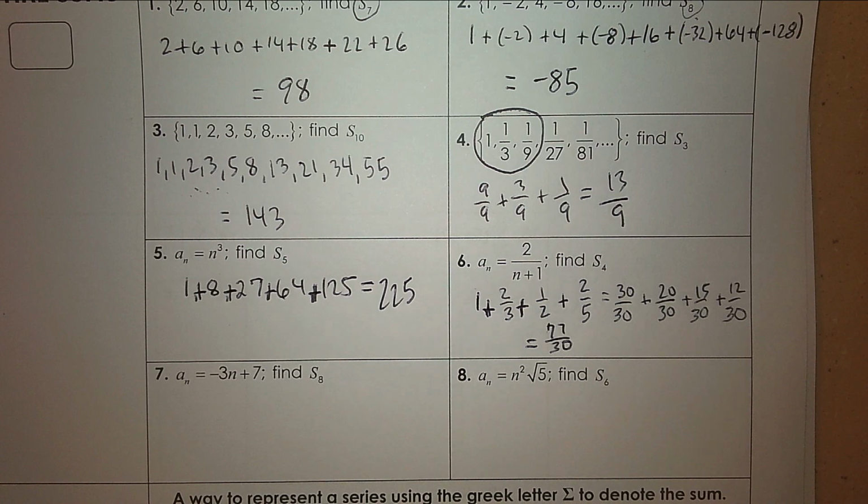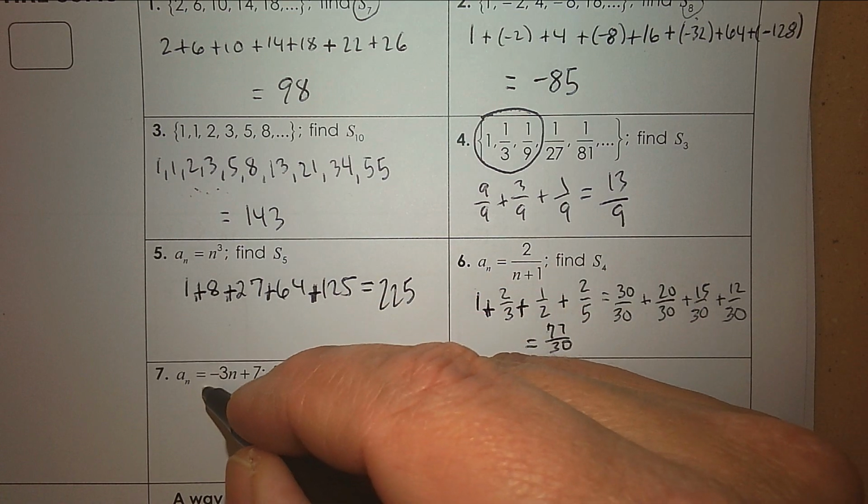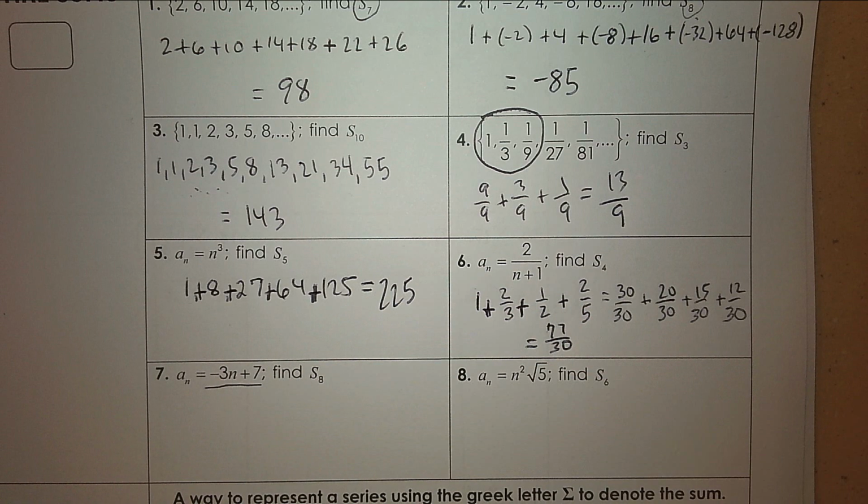Number 7, you're given a rule. Do you know what type of rule this is? We have a name for it, and it's called arithmetic. And why do I know it's arithmetic? Because the rule is linear. And a linear rule means it's arithmetic. How do I know it's linear? Because the degree, the exponent on the variable, is 1. And when the exponent is 1, it is linear. So a linear rule means it's arithmetic. Find the first 8 terms and add them.